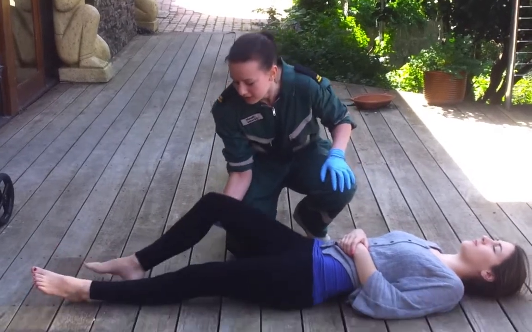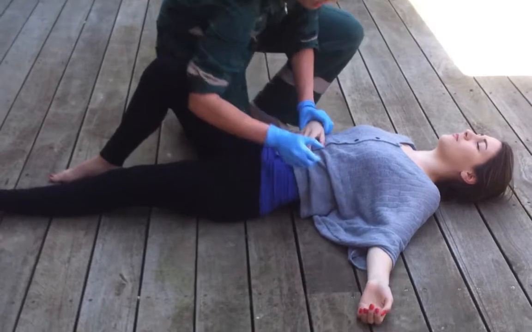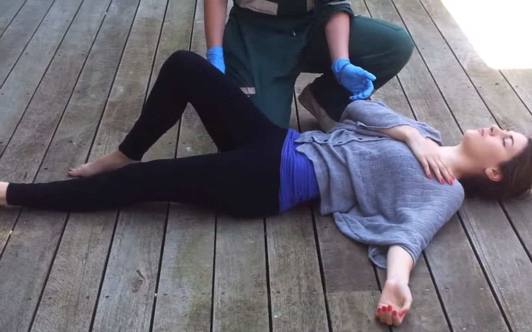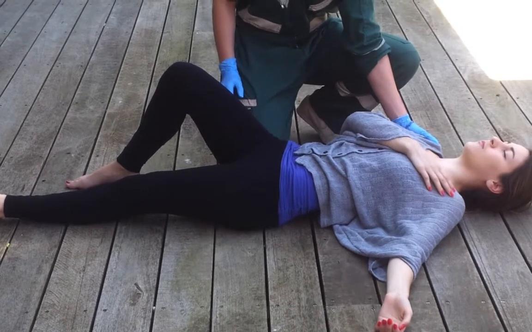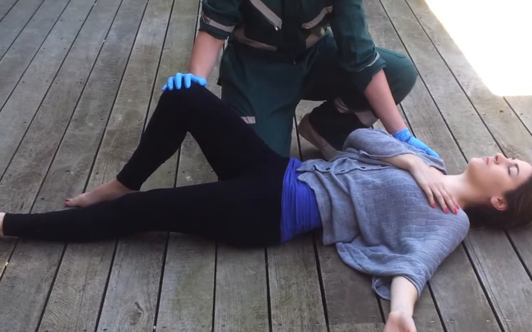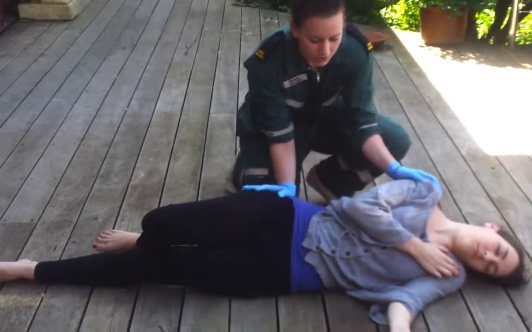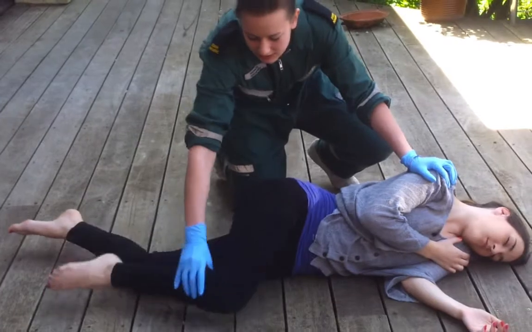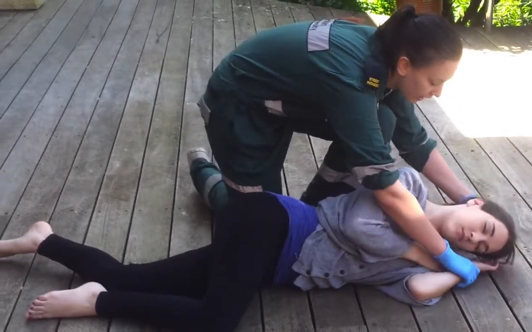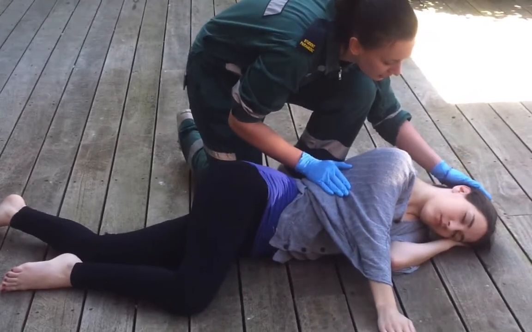I'll bring her near leg up to a 90-degree angle and place her far arm out, other arm across her chest for stabilisation. Now, a common error here would be if I was to place my hand on her shoulder and her knee, as this would not maintain her natural spine curvature. So I'll place my hand on her hip and rotate away from myself, putting the patient's knee down again at a 90-degree angle with her hand under her head and her other arm out, and check for breathing and airway.